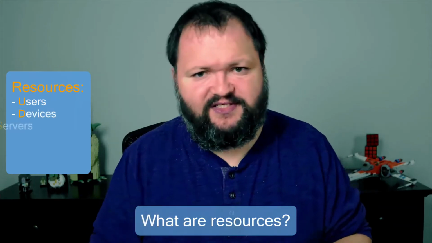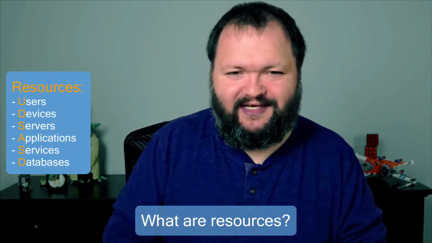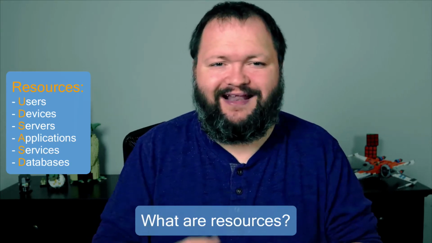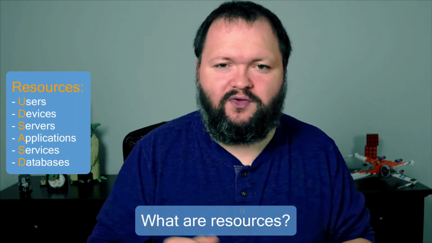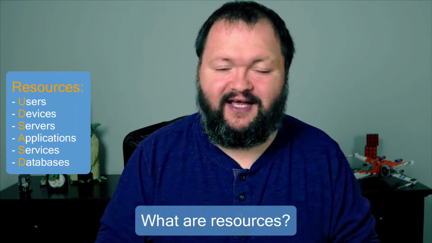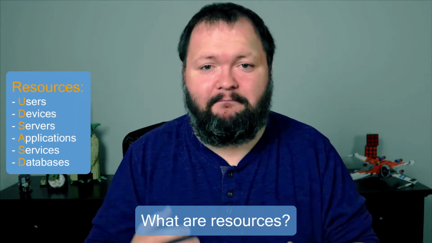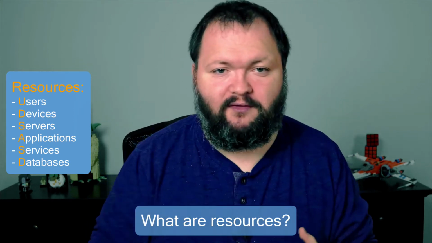Resources are users, devices, servers, applications, services, databases, etc. All of that lateral movement between those resources would be tracked and analyzed to make decisions that can make a business more secure, more efficient, and in the end, more profitable. That's what I mean by that.